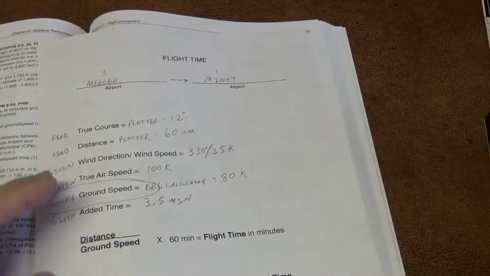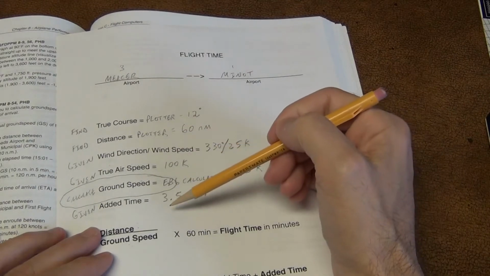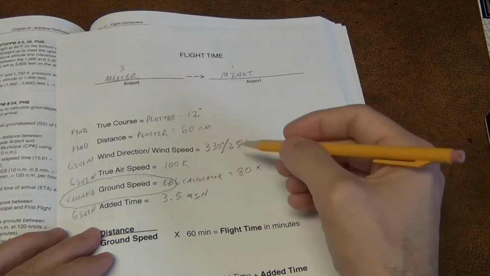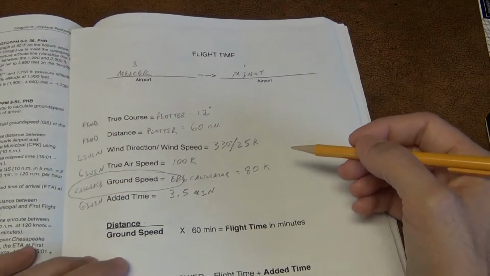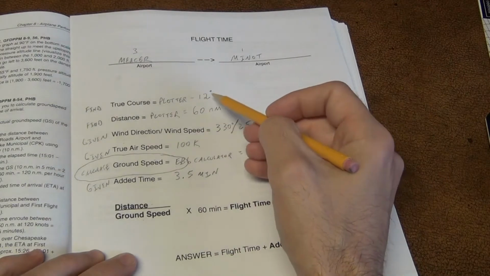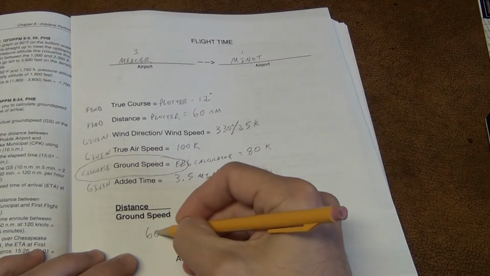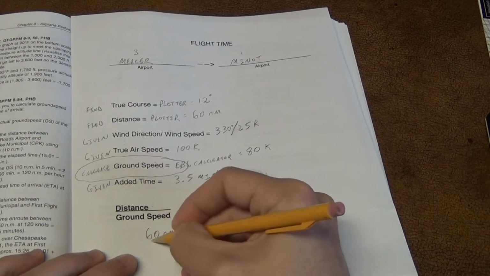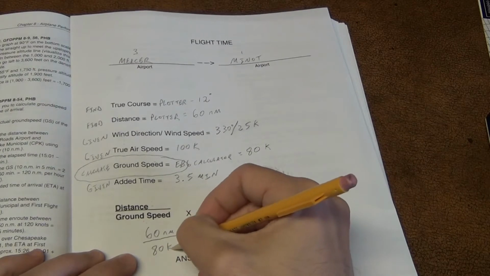So now you calculated the ground speed. Now you have all your variables. All you have to do now is simply plug the numbers you found into my formula here. And here's how simple it is. The distance you already found with your plotter to be 60 nautical miles. So you take 60 nautical miles, divide it by the ground speed, which is 80 knots.